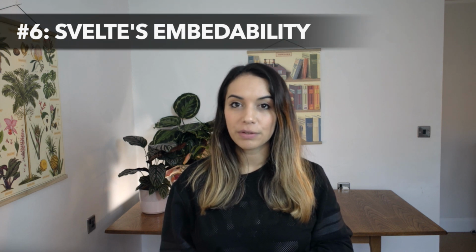The 6th biggest reason why I think that Svelte is the future is Svelte's embeddability. So Guillermo, Vercel's CEO, calls this property of Svelte fractality. This term describes that Svelte can incrementally scale from being embedded in a large software project through to forming a single page application or even implementing an entire multiplayer application with the use of SvelteKit.